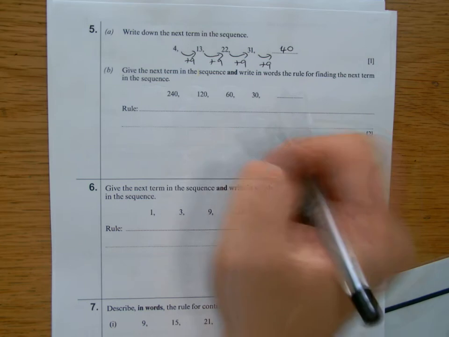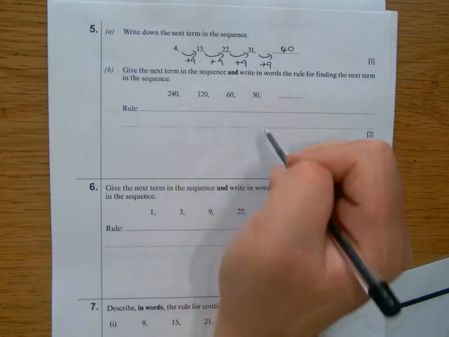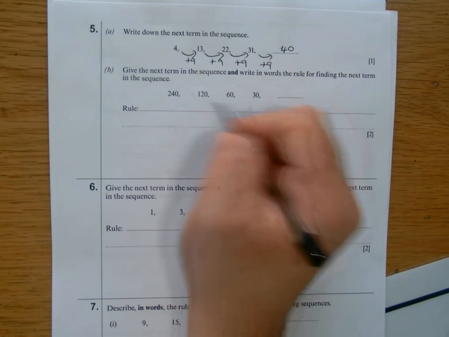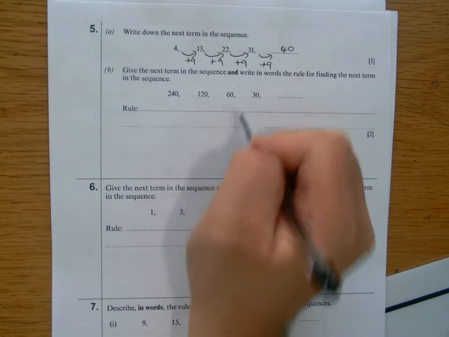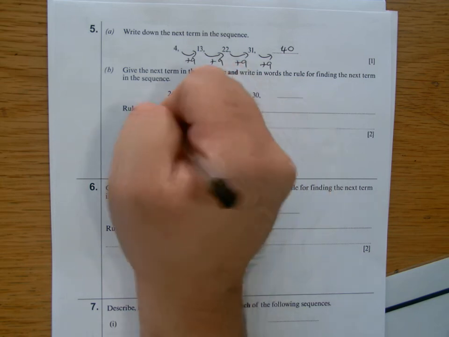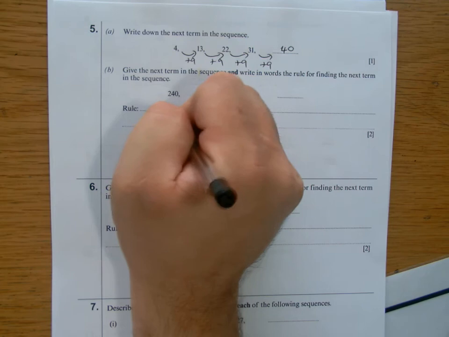And then here, what's going on with this sequence? Well, you can see clearly the gap is changing all the time, yeah? Okay, it's not the same. And what effectively we're doing, if you can see it, is it's actually halving, isn't it? Okay, so the rule is divide by 2.